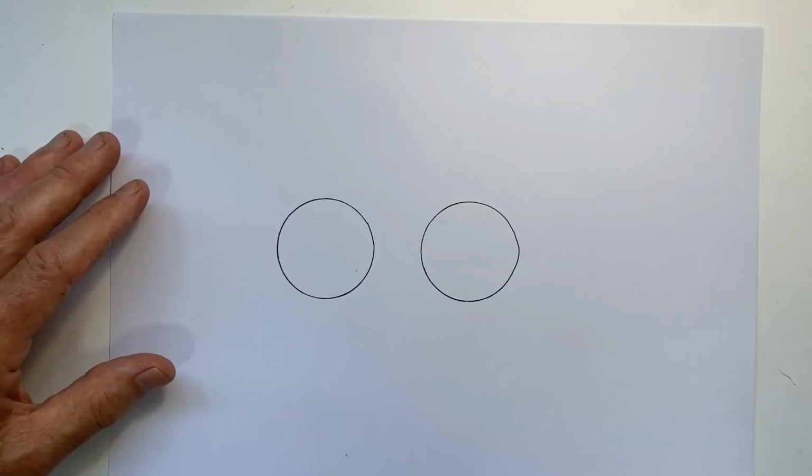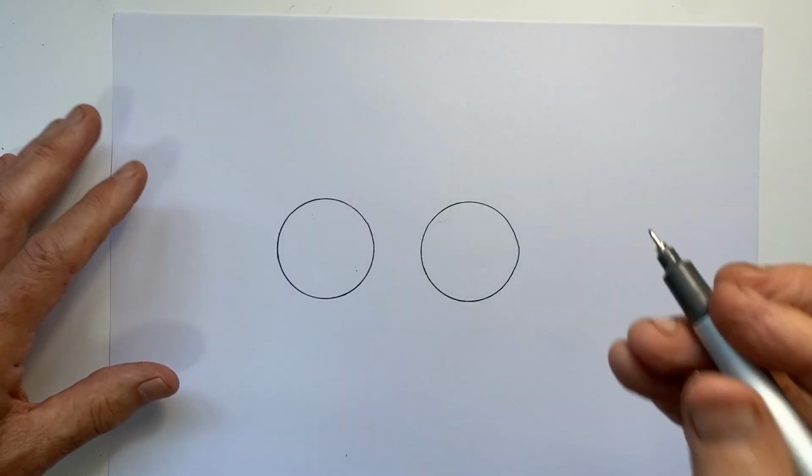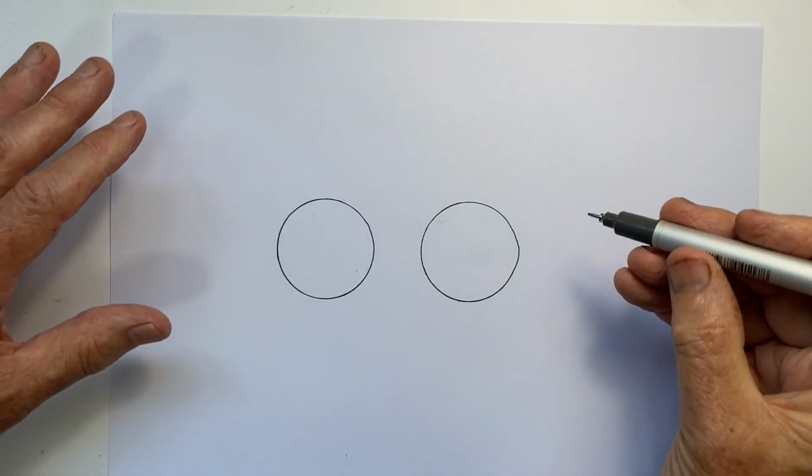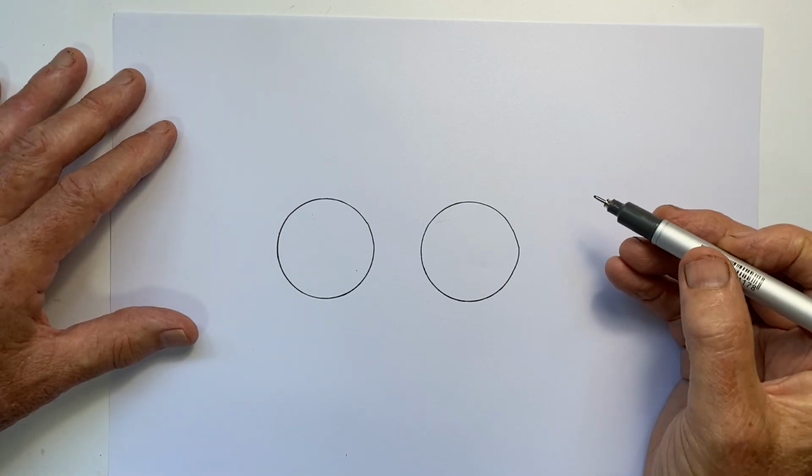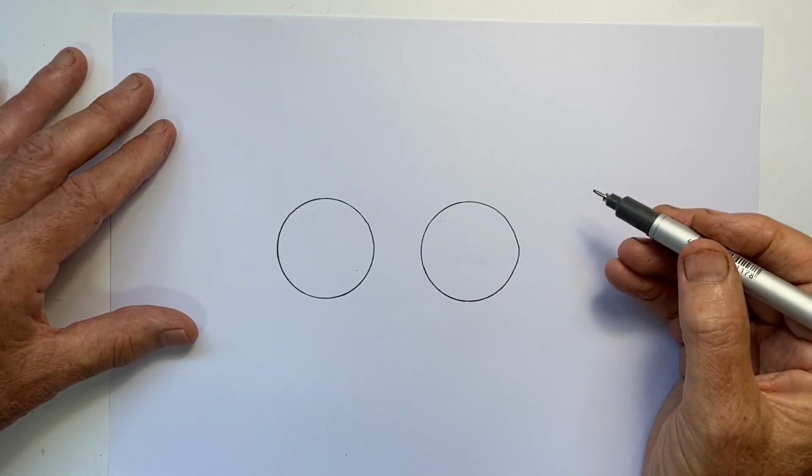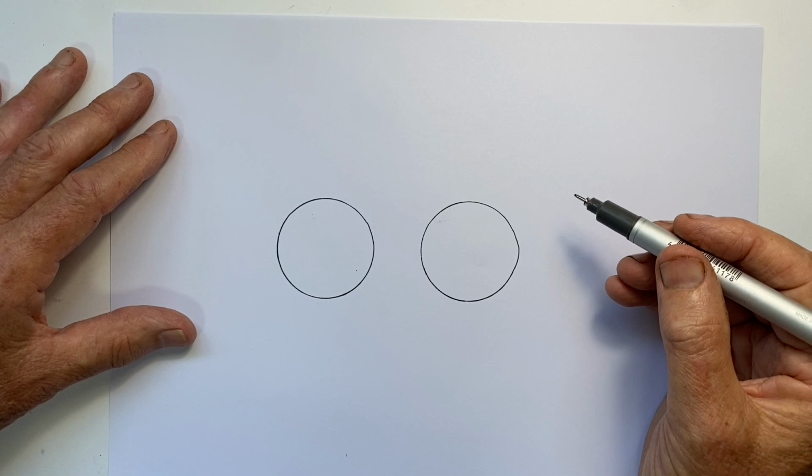When we're observing our reference to draw, should we be focusing on the shape of things or the form of things? And what's the difference anyway? Let me explain to you the way I see it.